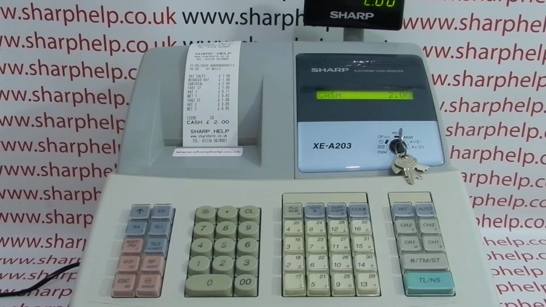One other thing to be aware of, certainly on the 203 version of the machine, is that departments 1 to 10 are preset to VAT rate 1, departments 11 to 20 are preset to VAT rate 2, and department 21 is preset to be a minus. So you just want to make sure you've done your department programming correctly, and then you put your PLUs into your correct department.